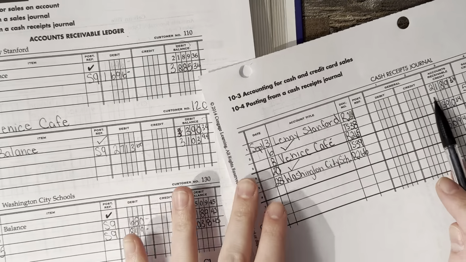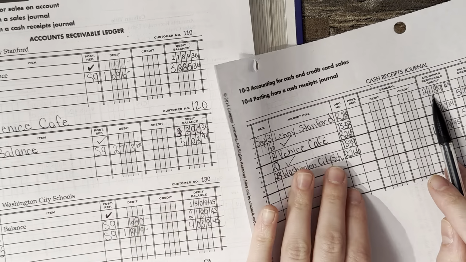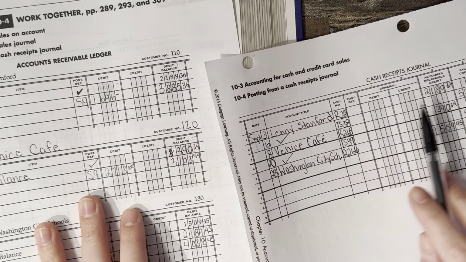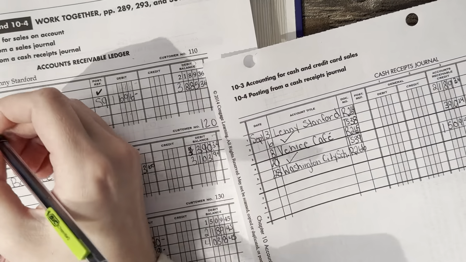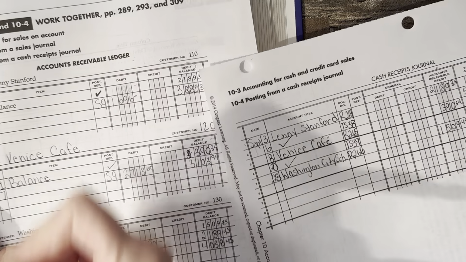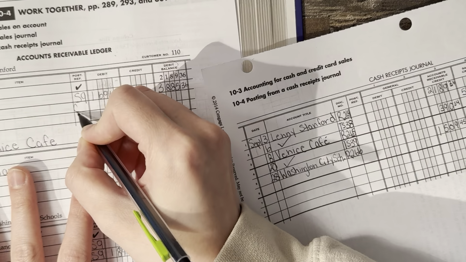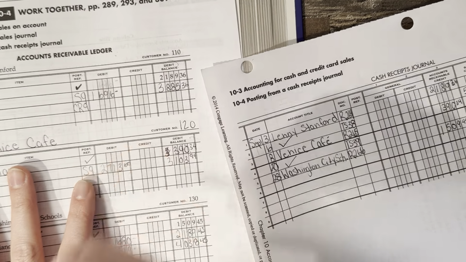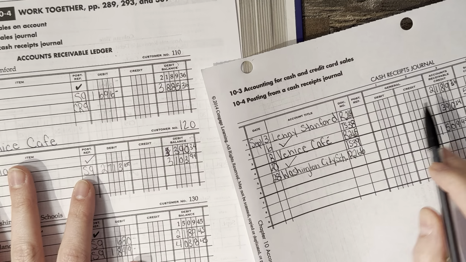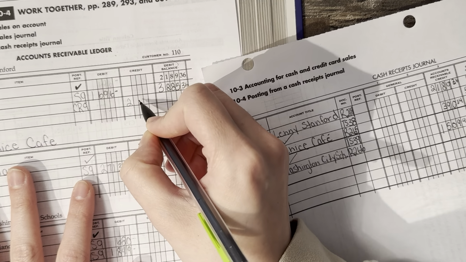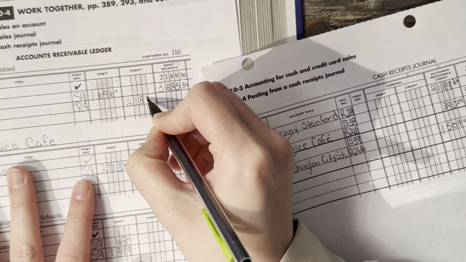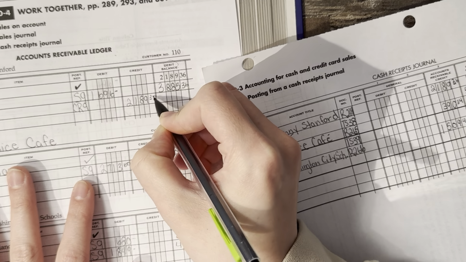So Lenny Stanford had an accounts receivable credit of $2,189 on the 3rd. So I'm going to write the 3rd, cash receipts 9, and it was $2,189.36.